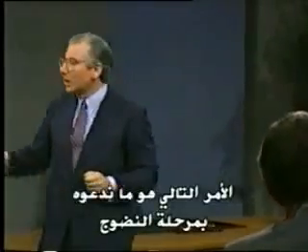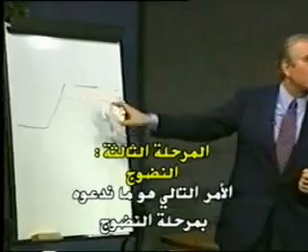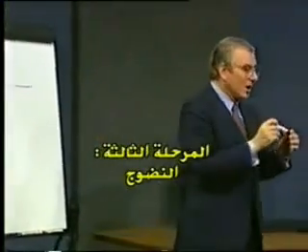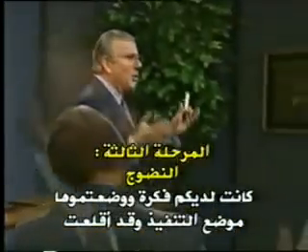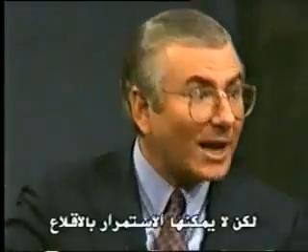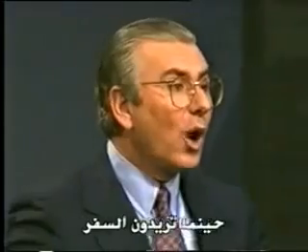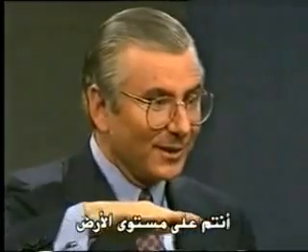Next stage is what we call the maturity stage. You had an idea and you put it to work and it took off. But it cannot keep taking off. When you want to go on a trip, you first get on the airplane and you are at land level.